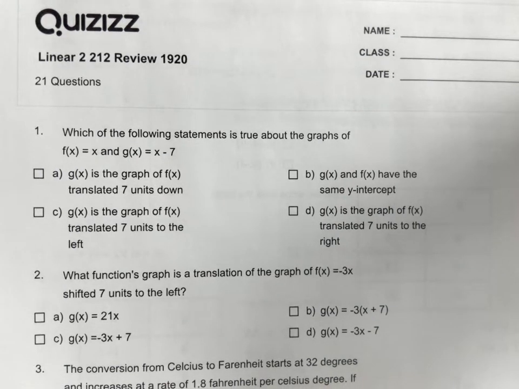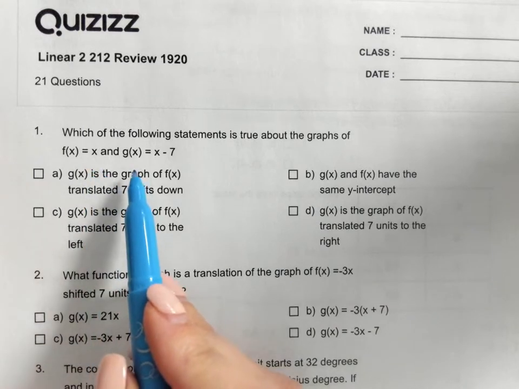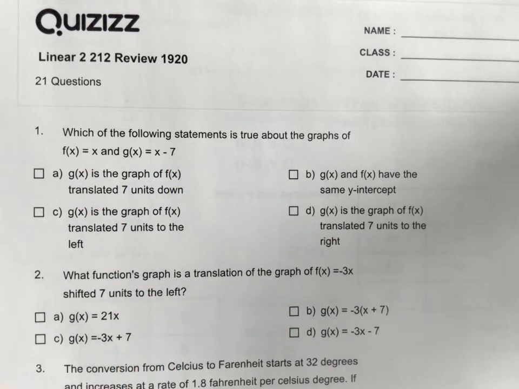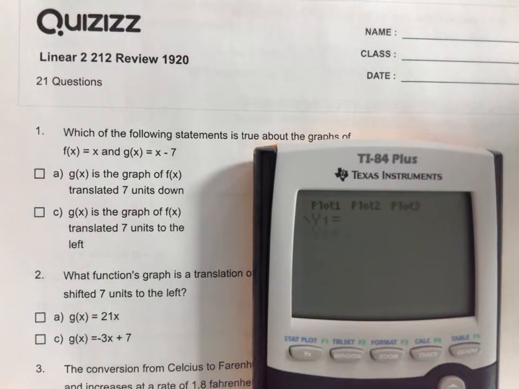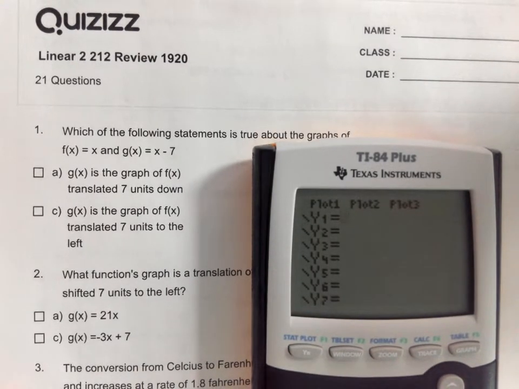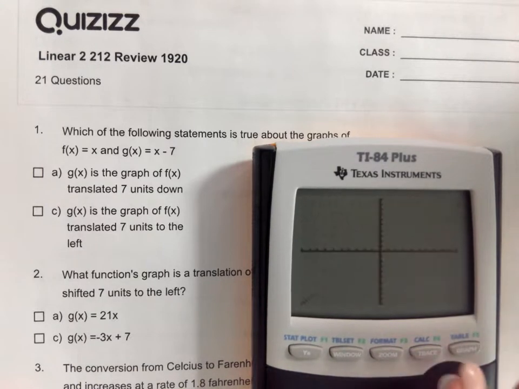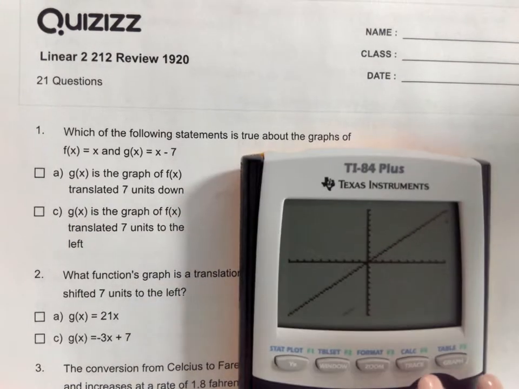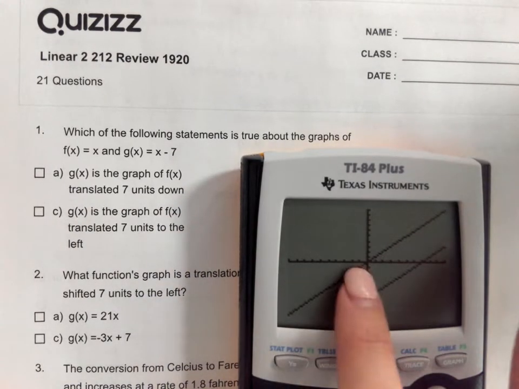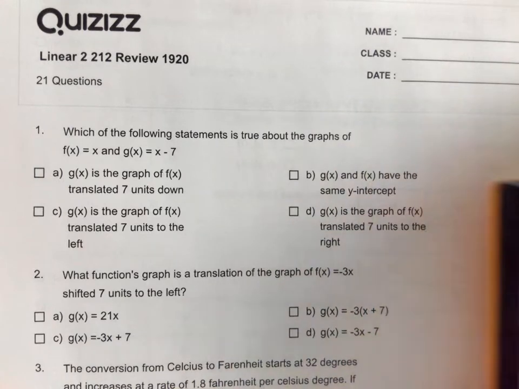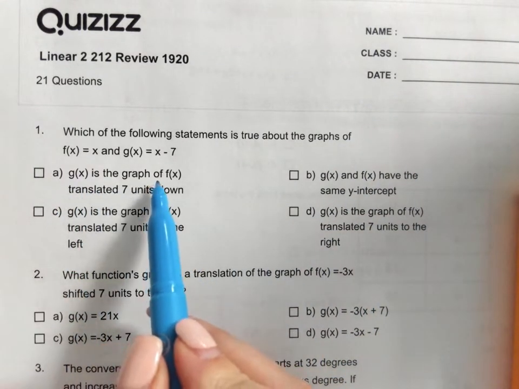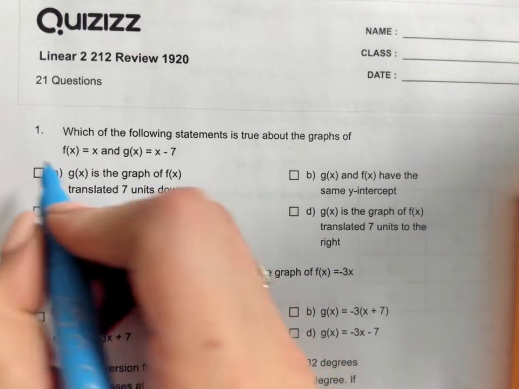Right, so we are going to be completing the review for your second test. Which of the following statements is true about the graphs of f of x equals x and g of x equals x minus 7? Anytime it gives you an equation, we're going to type it in our calculators. So I'm going to go to y equals, and I type in x into y1, and then x minus 7 into y2. When I look at the graphs, there's the original, that's my parent function, and then the second one is shifted down 7. G of x is the graph of f of x translated 7 units down.